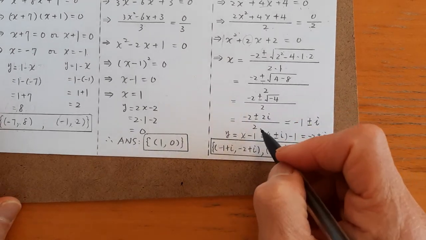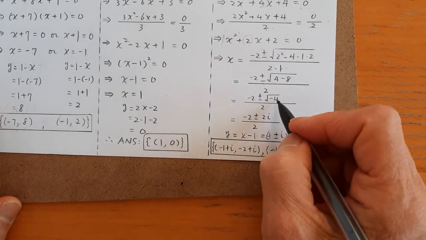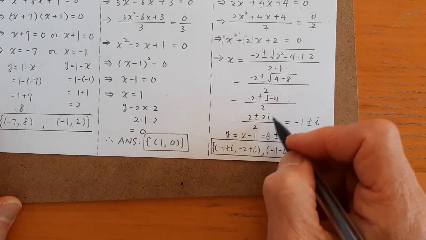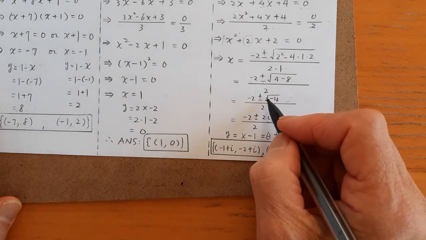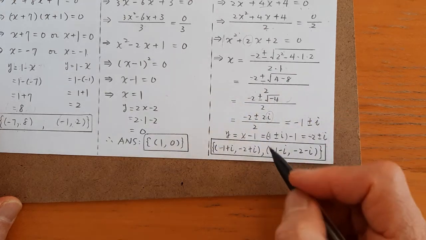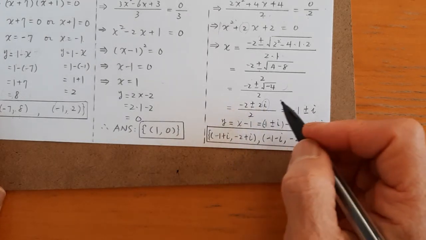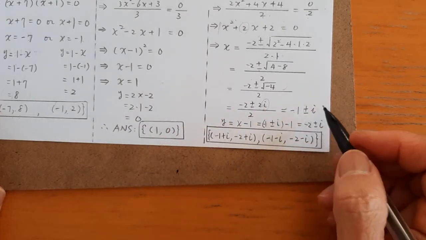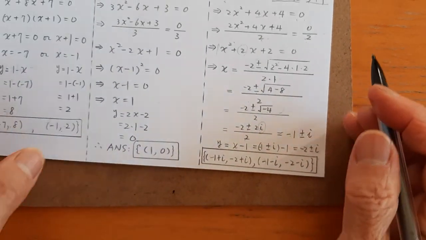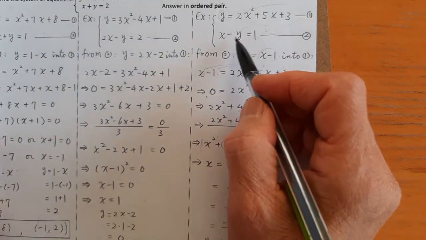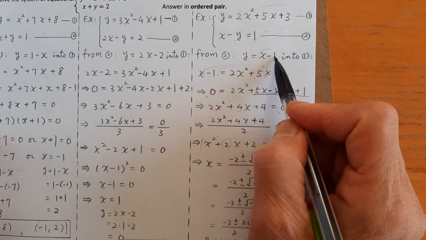Then negative 2 plus or minus, negative 1 goes out, becomes i, and the square root of 4 is 2. Then divide: negative 2 over 2 is negative 1, plus or minus 2i over 2. Cancel 2, get i. Then you plug into y, because y equals x minus 1.